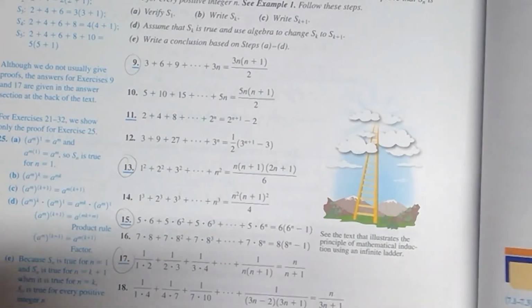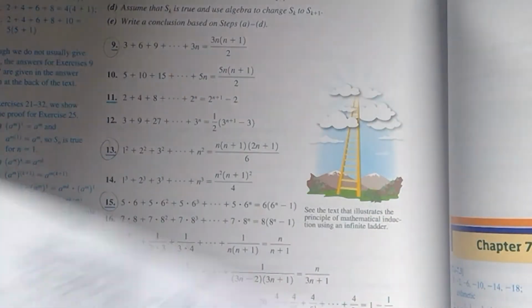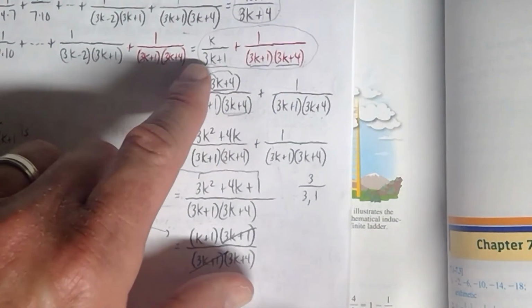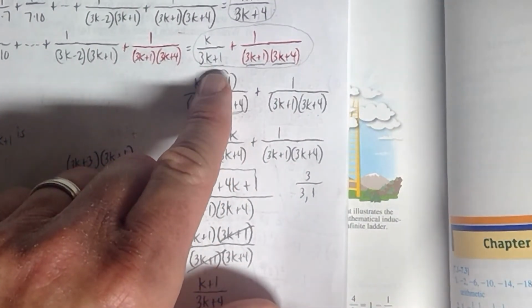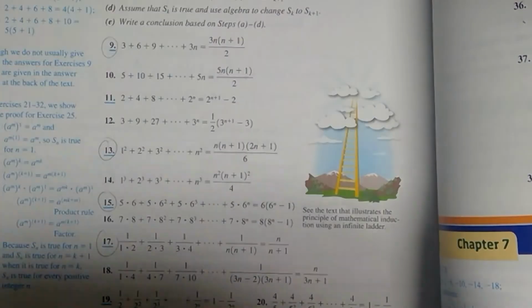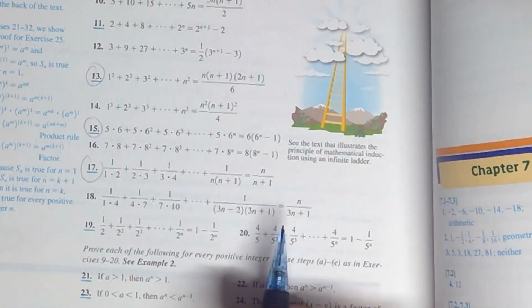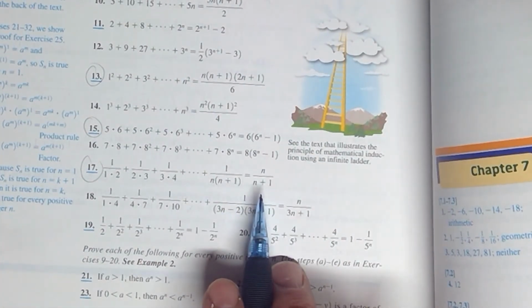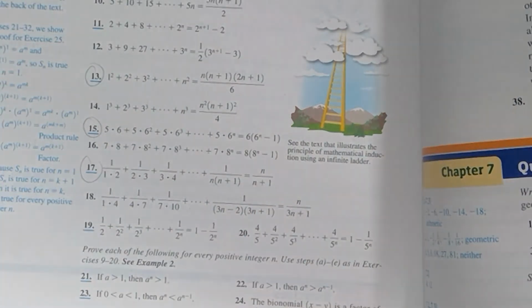Number 17. Number 17 is very similar to the problem that we just did, where you're going to be able to get a common denominator. You're going to be able to get some factors to cancel, and it'll end up looking like it's supposed to look at the end. That same type of thing will happen here, in number 17 in Part D.